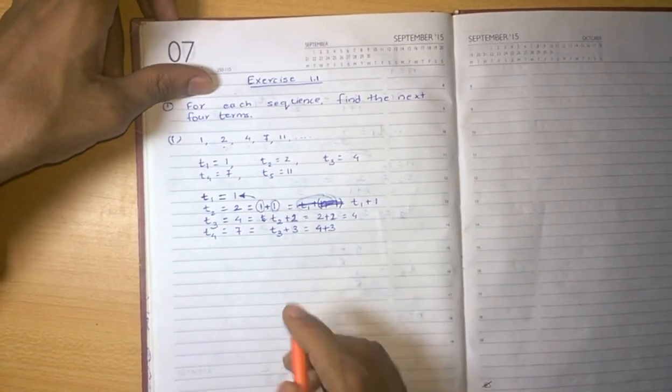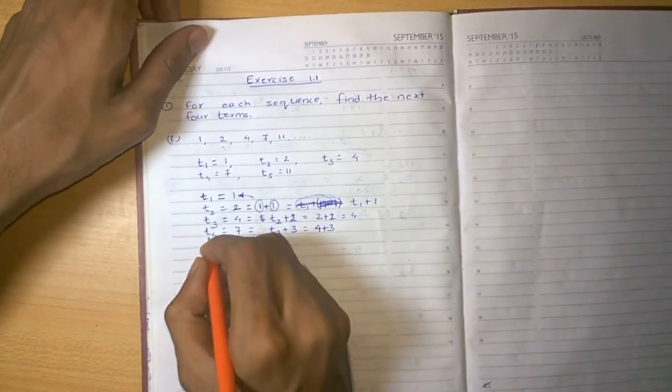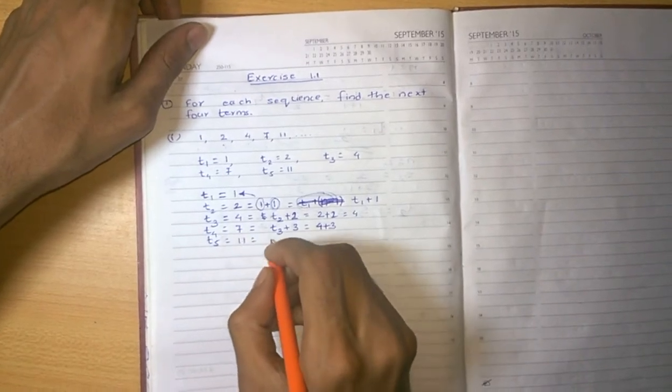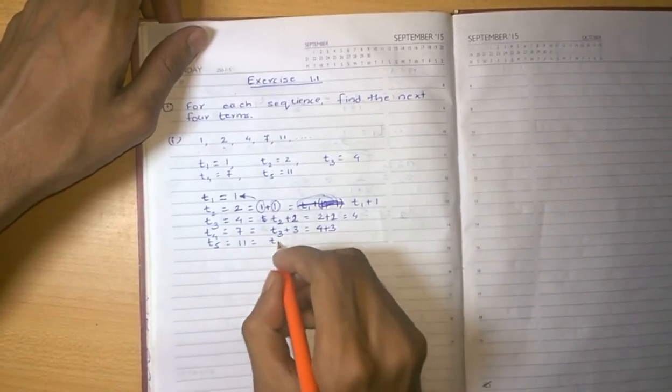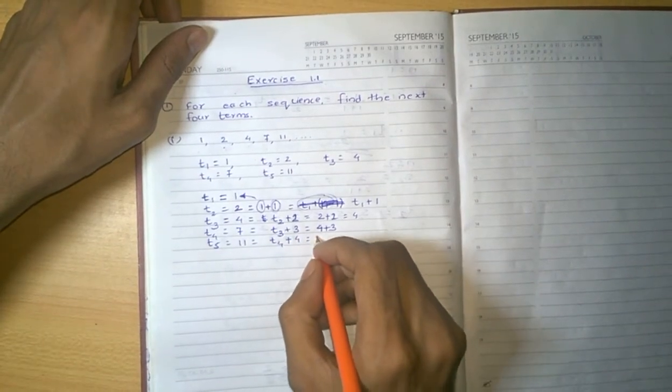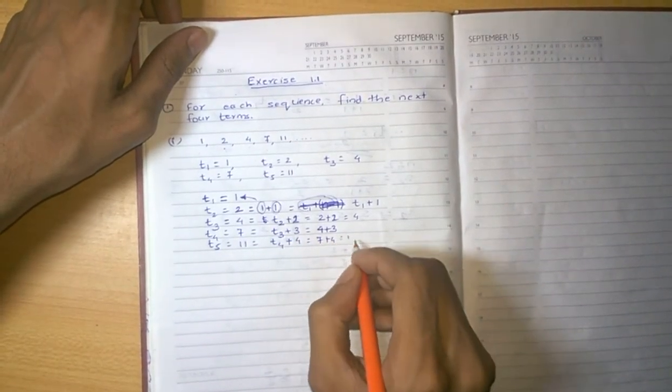So in this fashion we get t5 is equal to 11, which is equal to t4, which is 7, plus 4, so 7 plus 4 will be 11.